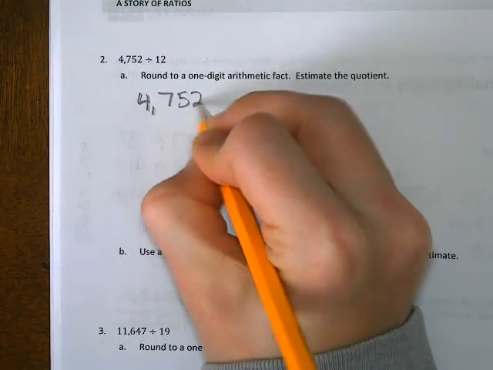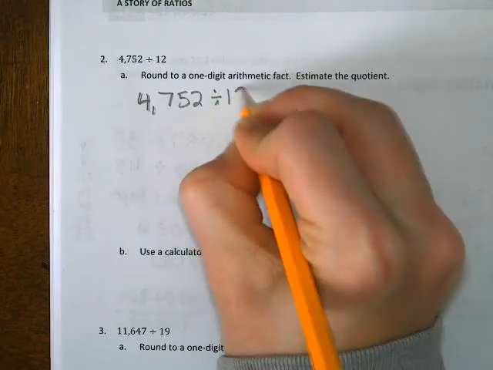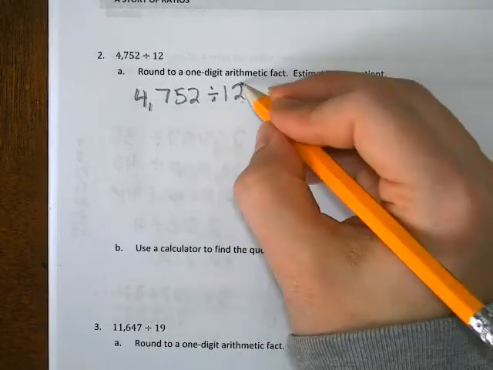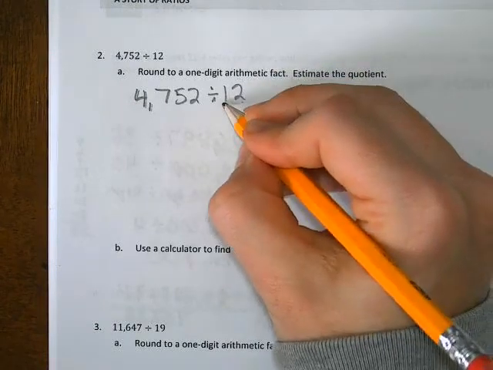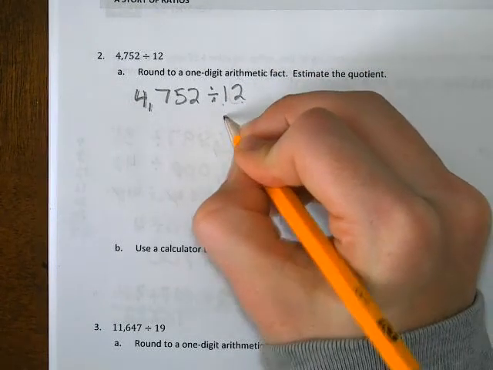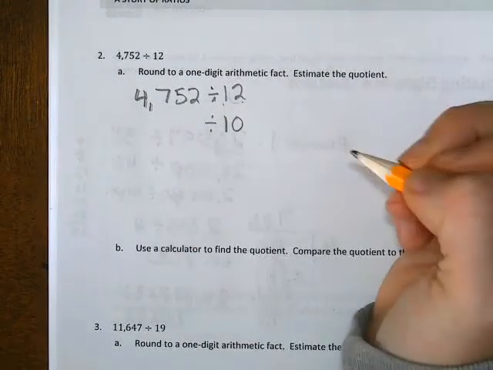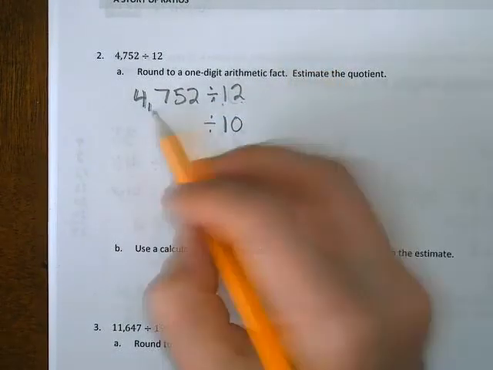You have 4,752 divided by 12. Well, my 12 here, this is a 2, which means it would round down. So it's going to go down to 10. And then I'm going to go over here, and I have a 4.